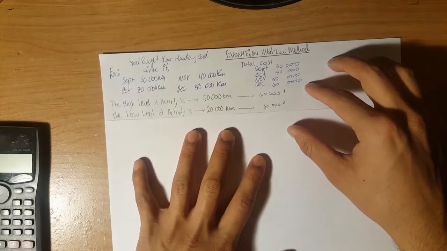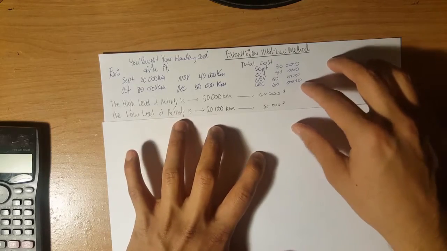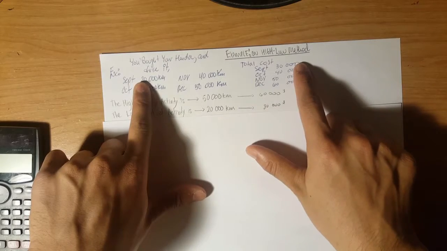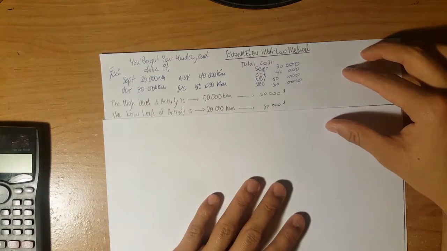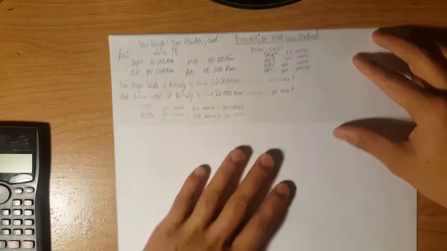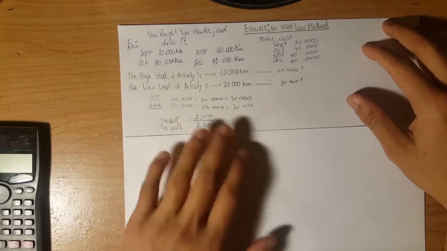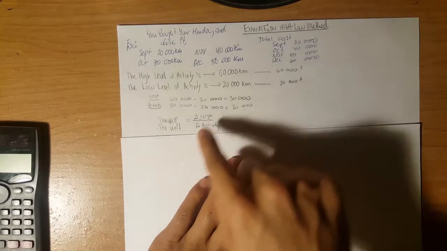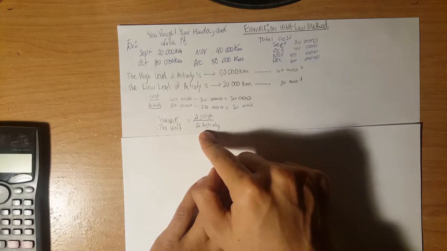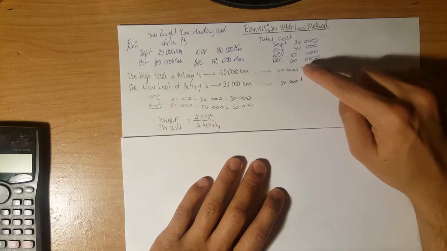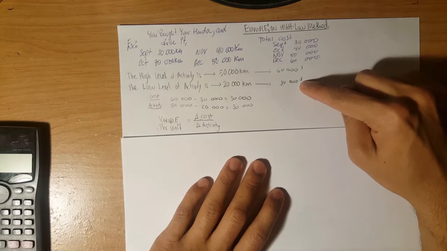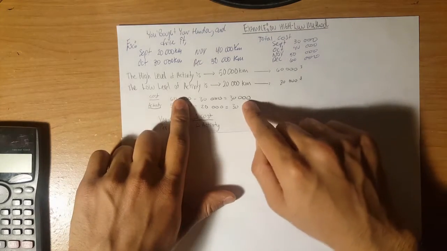Next, what is the lowest activity and the lowest cost? Well, the lowest activity over here is 20,000, and the lowest cost is 30,000. Awesome. Let's move on. So we have to use the formula as we stated before. It's the change in cost over the change in activity. What is the change in cost? So over here we had the cost. 60,000 minus 30,000 gives you $30,000.